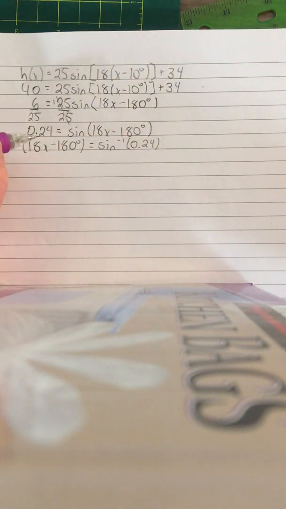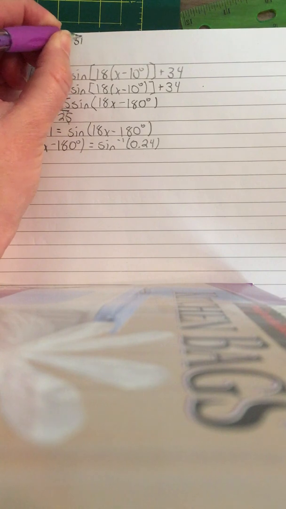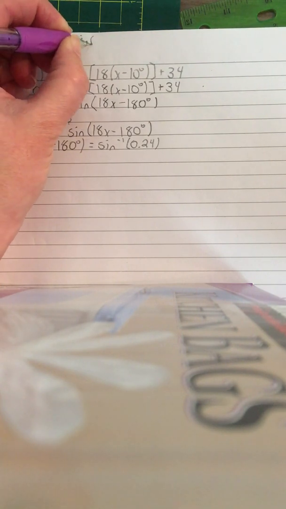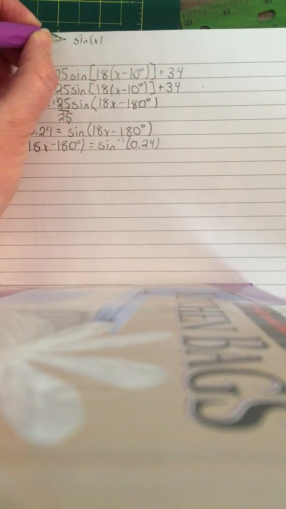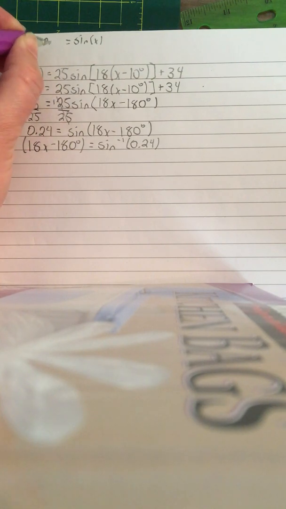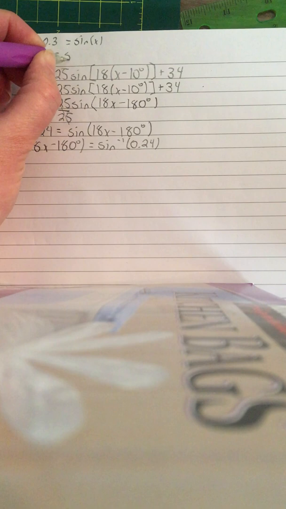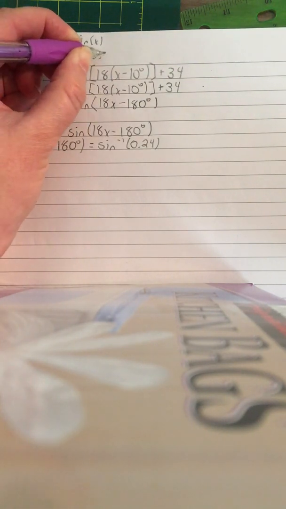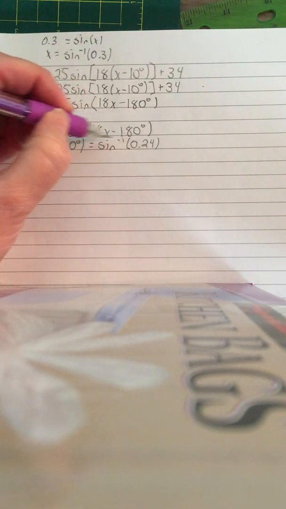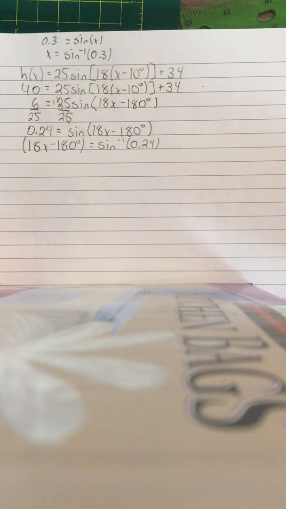That's similar to if you had sine of x equal to 0.3, then x would equal the inverse sine of 0.3. So this time, instead of just having an x, we have a bigger thing inside the bracket, but you can still use the same method.